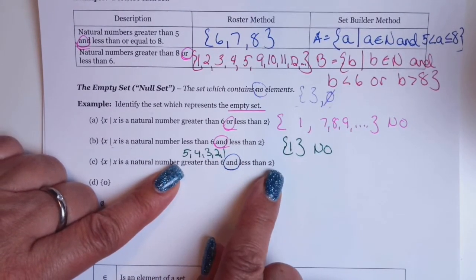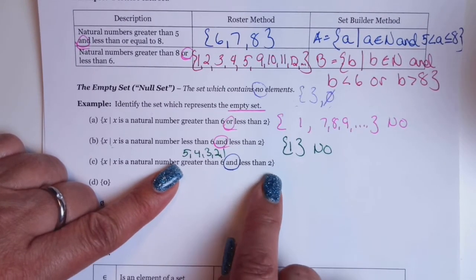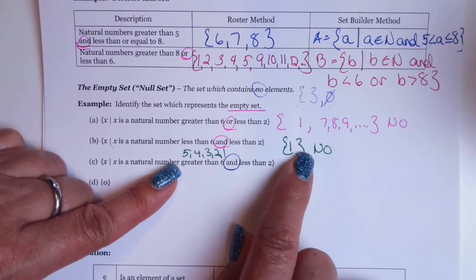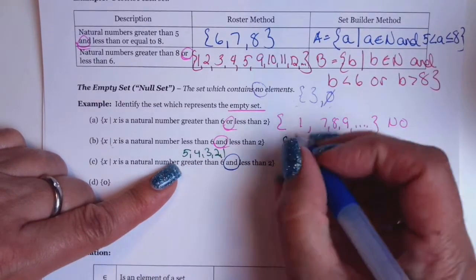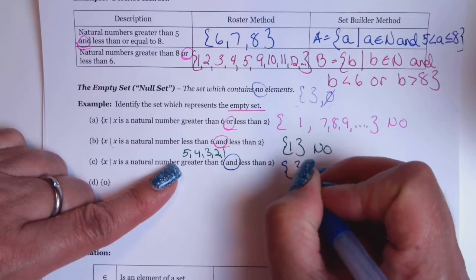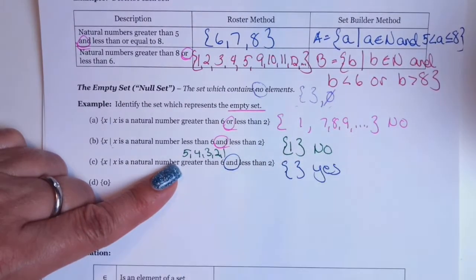Well, there's no such number that can be greater than 6 and less than 2, because the only natural number that is less than 2 is a 1. But then greater than 6 would be 7, 8, and so on. So this one is an empty set.